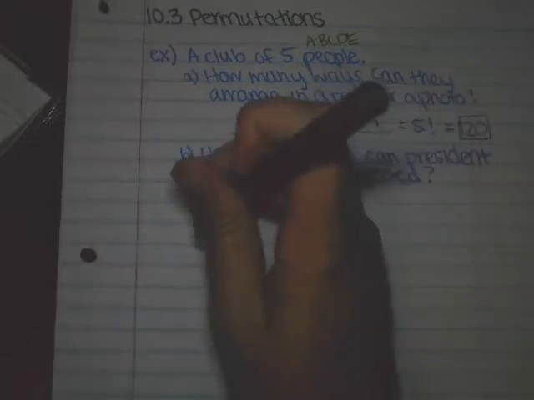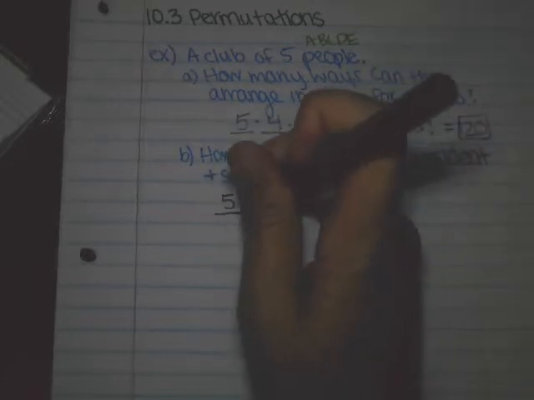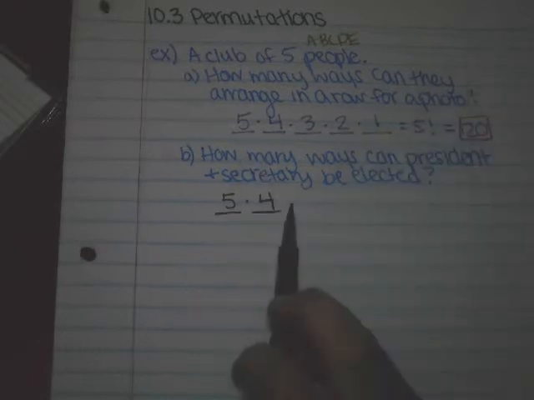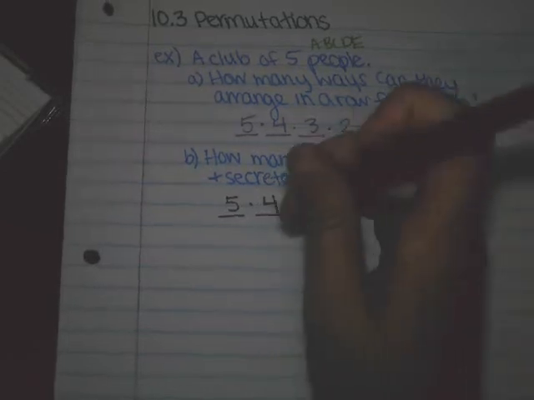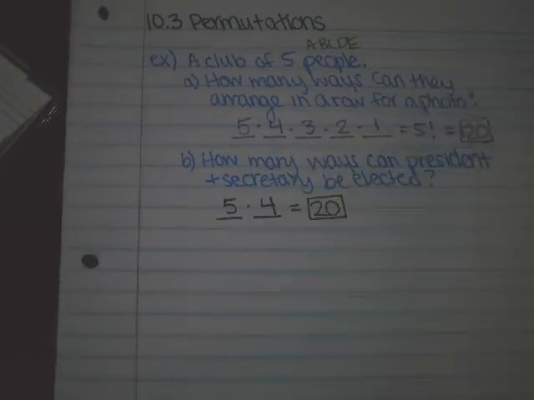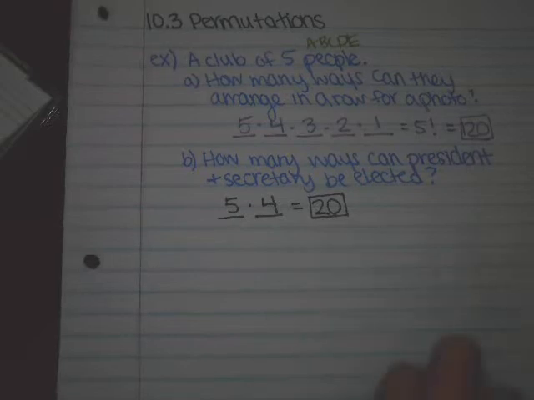So what we do for this is we say there are 5 people that can be chosen for president, but after the president is chosen, there are only 4 people left to be secretary. Now we don't have to keep going 3, 2, 1, because after this, those 3 people that remain are just members of the club. Okay? It doesn't matter the order that they're in. So 5 times 4 gives us 20 ways of electing these 2 officers. So what we need to do is multiply the first 2 and then stop at some point, and this is the idea of a permutation.